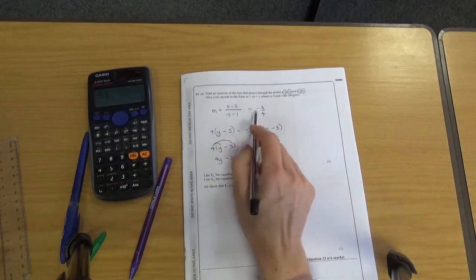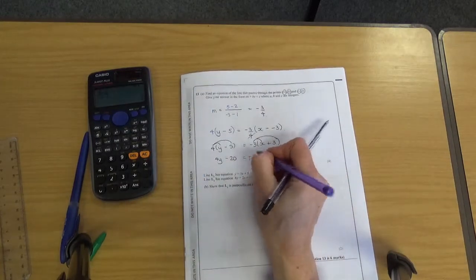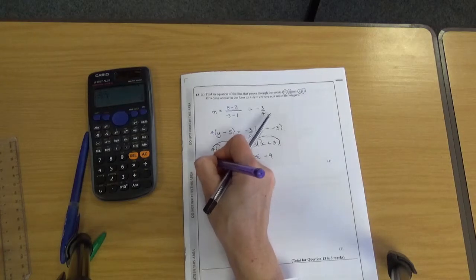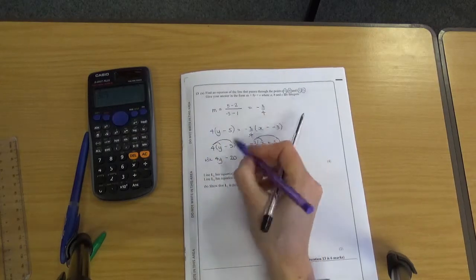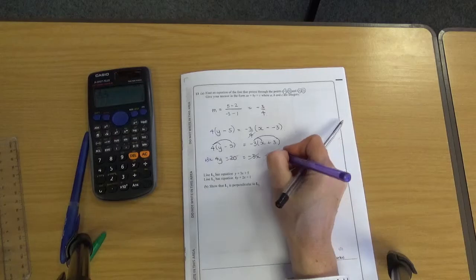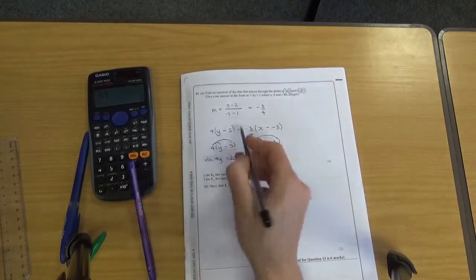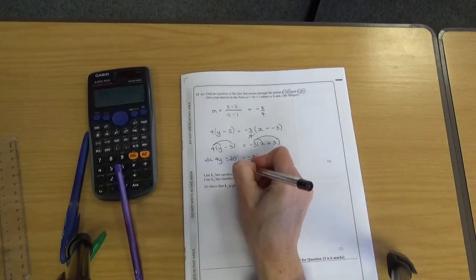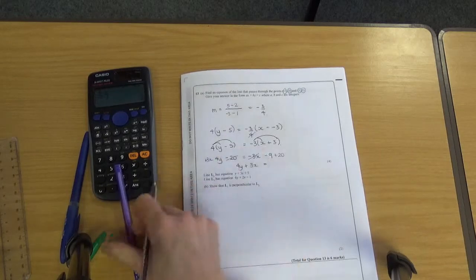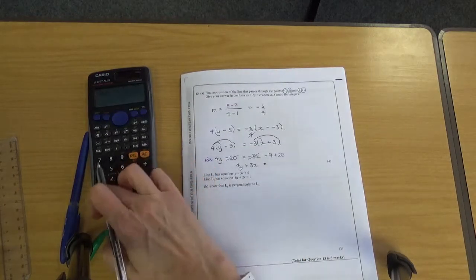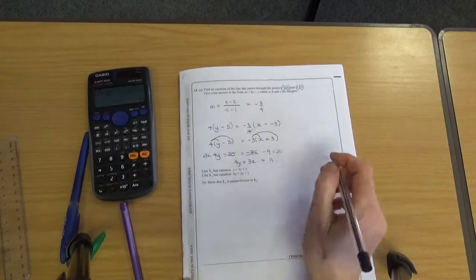And then I want the x's and y's on the left, so I'm going to move negative 3x to become positive 3x. And the numbers on the right, so negative 20 becomes positive 20. So I've got 4y plus 3x equals negative 9 add 20 is 11.